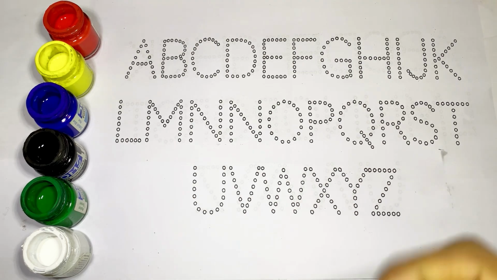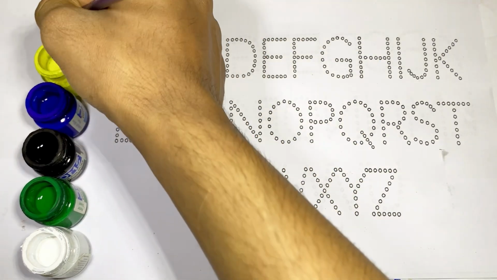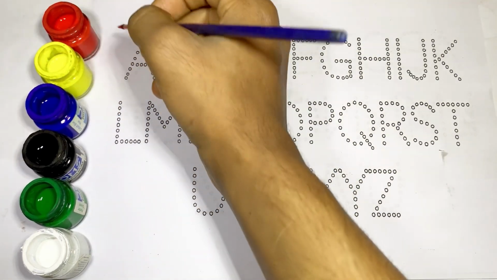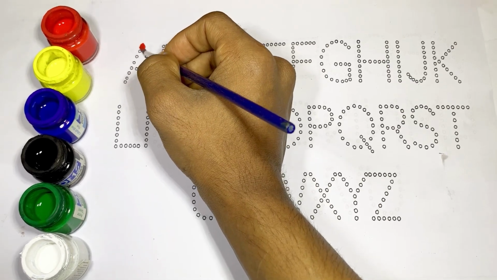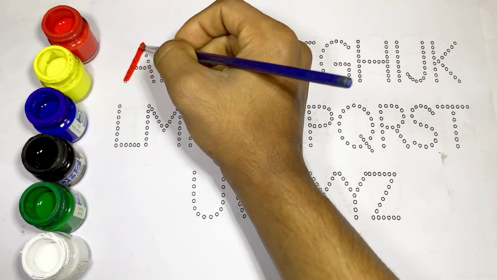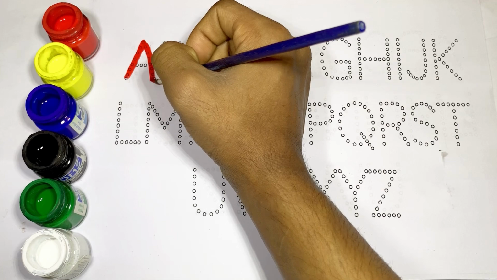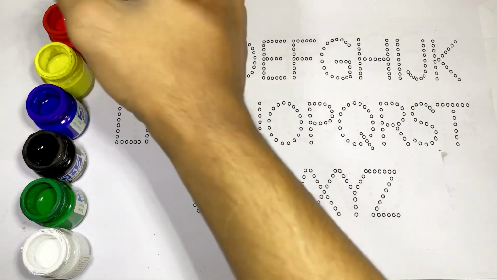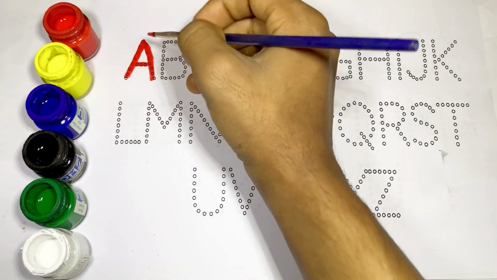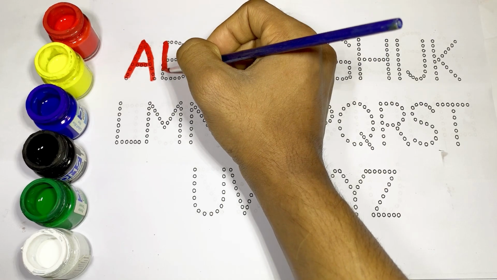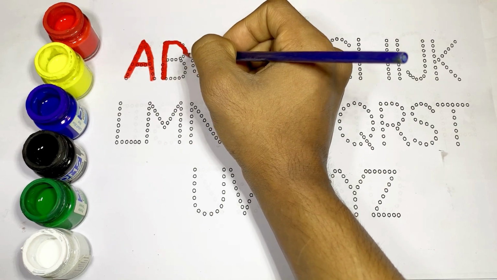Kids first read A. A for apple, A for airplane, and use red color. Kids again use red color and draw B. B for ball, B for bat.